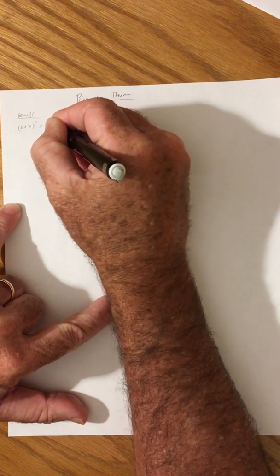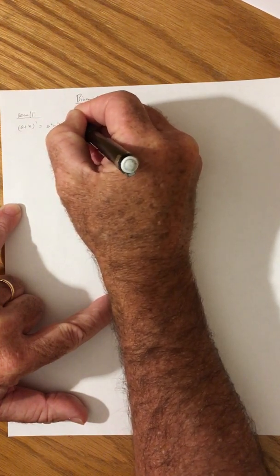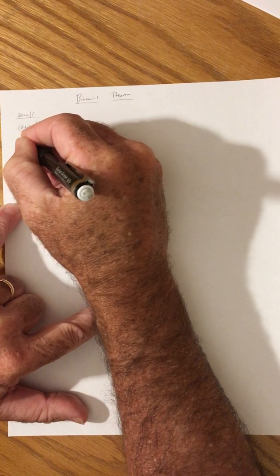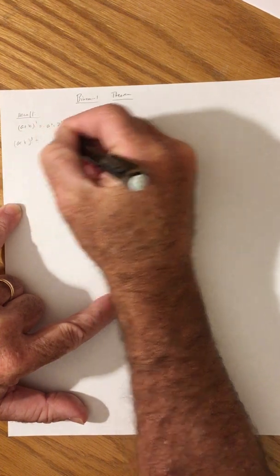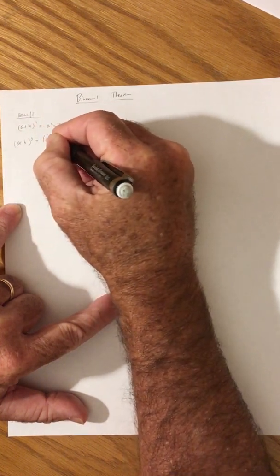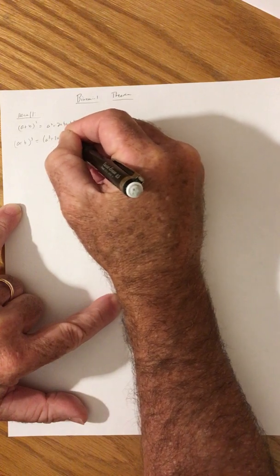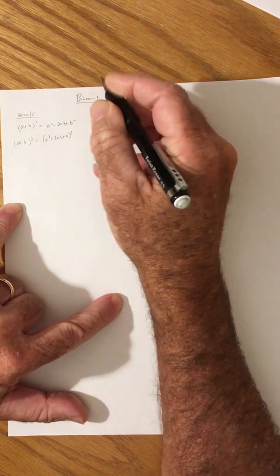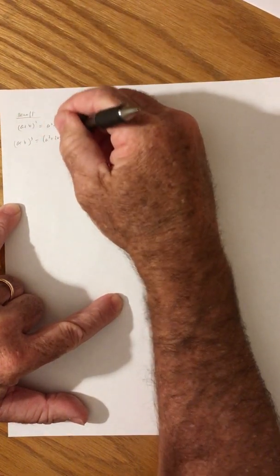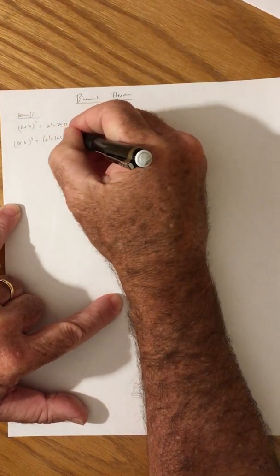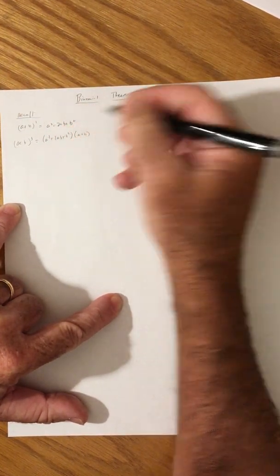It's a squared plus 2ab plus b squared. Do you remember that? Now, what's a plus b cubed? Well, we can think of that as a plus b squared times a plus b to the first power, which is a squared plus 2ab plus b squared times a plus b.